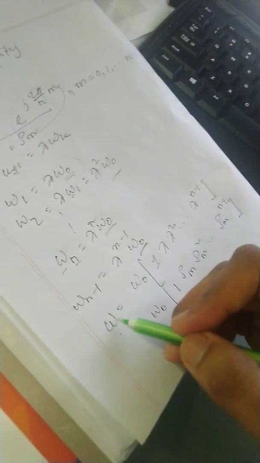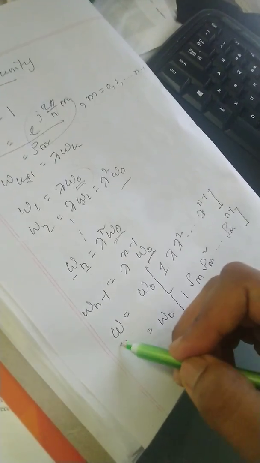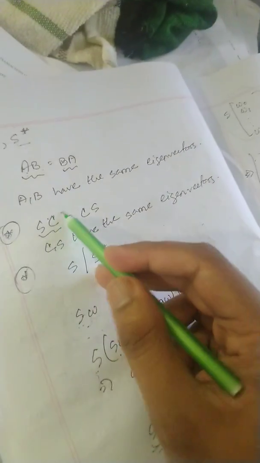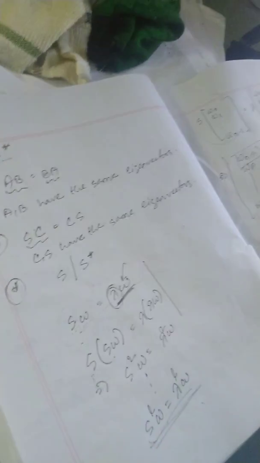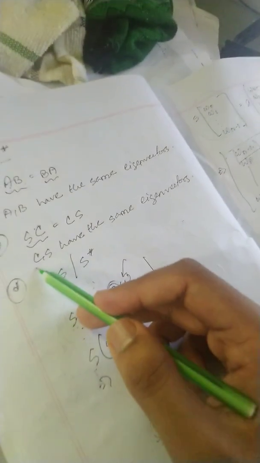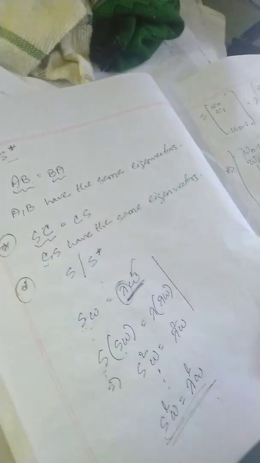Now we have found the eigenvector of the matrix S, and from our previous property we know that the circular matrix has the same eigenvector. So we will use that eigenvector as an eigenvector of the circular matrix C, and then we will try to find the eigenvalue of the circular matrix C.